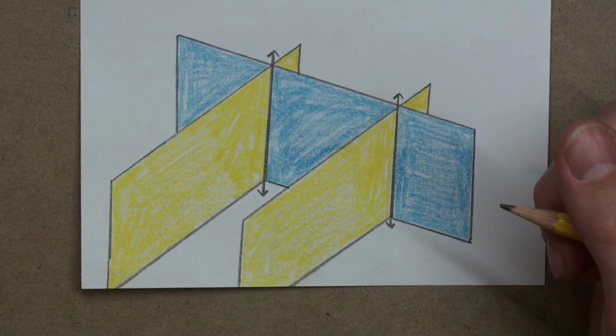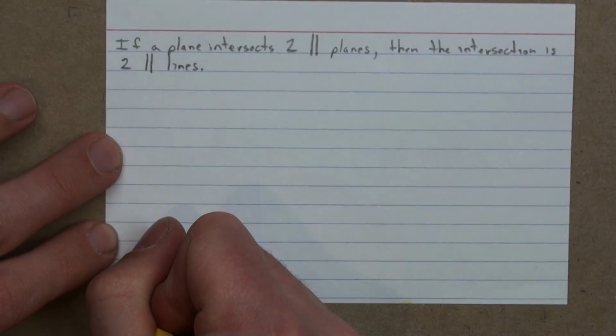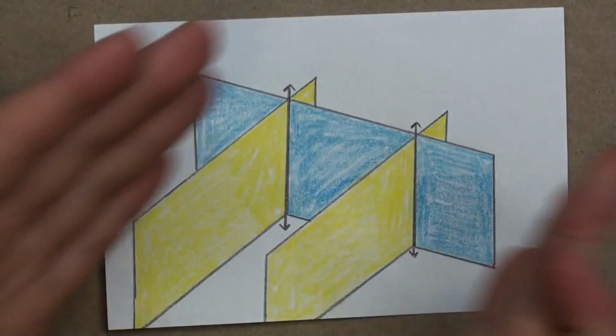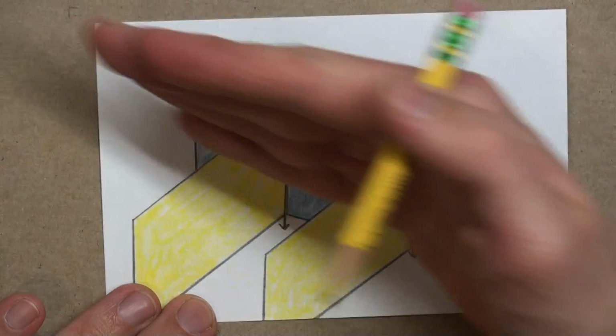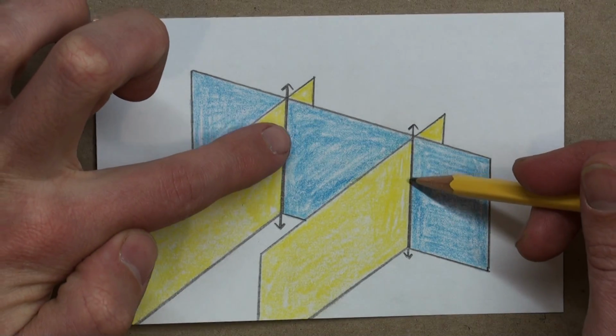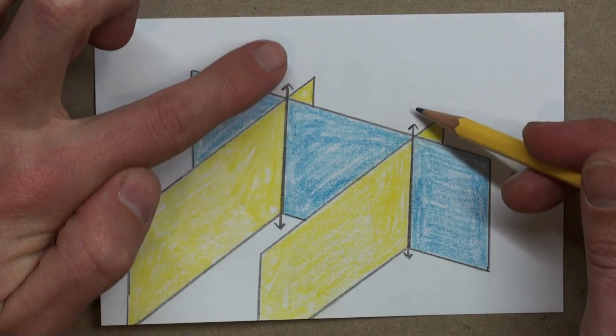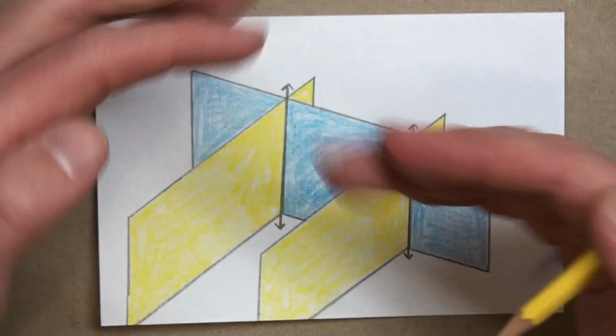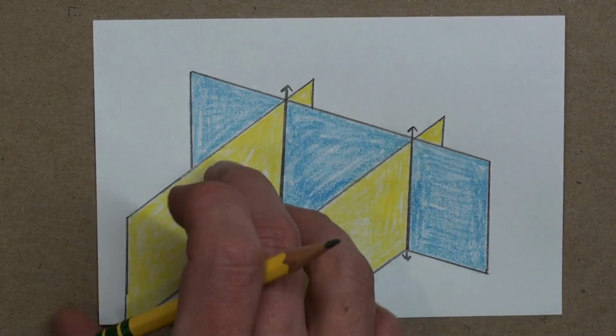Okay. So, this is card 8. If a plane intersects two parallel planes, so these two yellow planes are parallel, and then this blue plane came in and intersected them, okay? And what that says is when that happens, the two lines that form the intersection lines are also going to be parallel. So if these two planes are parallel and it's intersected by a plane, it will form two parallel lines. That's what this theorem says. All right? And we have one more planes and lines theorem. The 9th one.